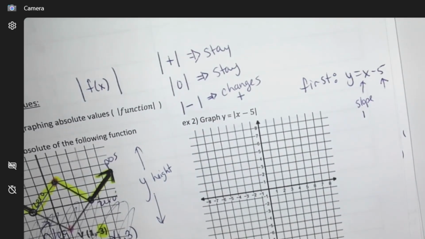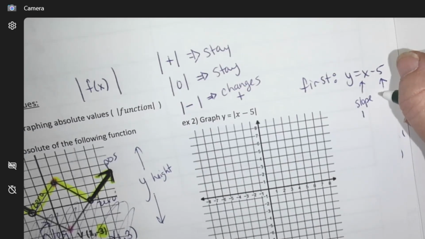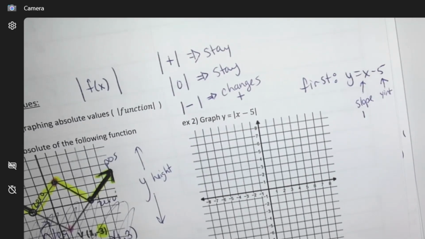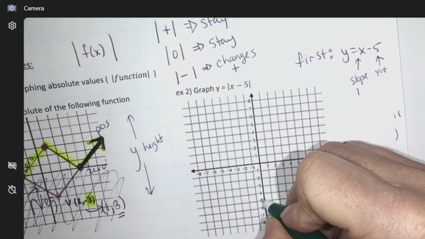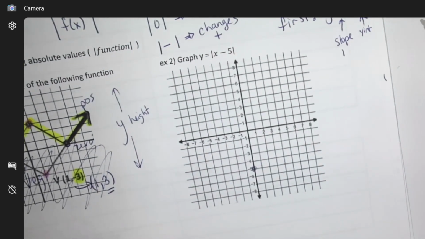And what's that thing all about at the end of that line? It's up 5? No, down 5. Something is down 5. What should we call it? The y. So the y-intercept. I'm going to draw this lightly because it's not going to be my final graph. So the y-intercept is negative 5.